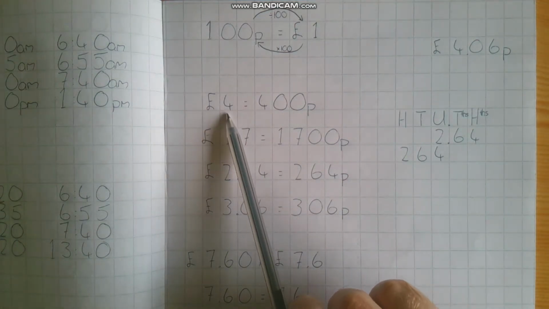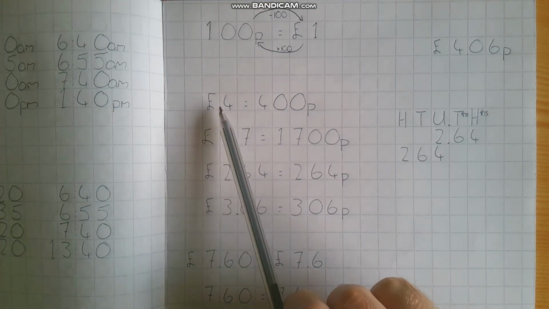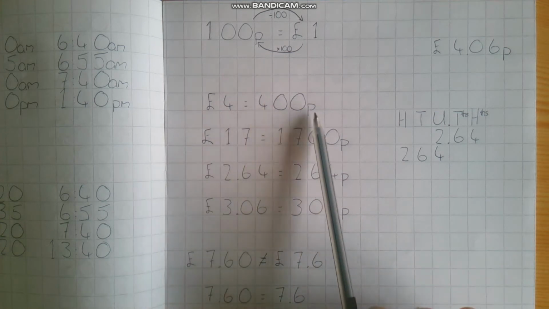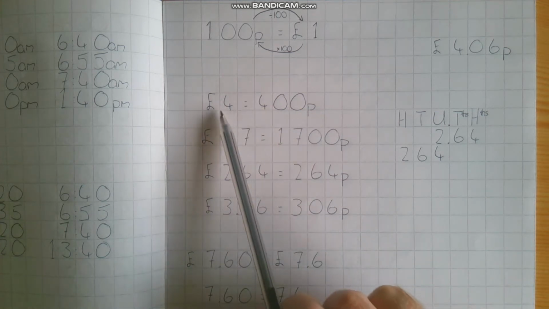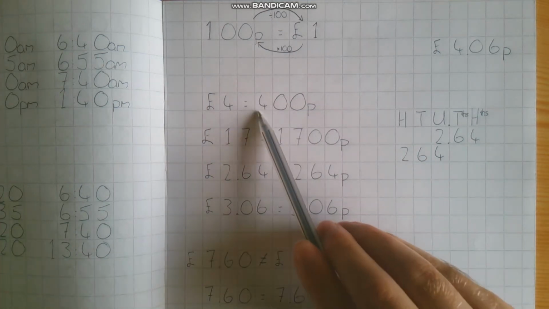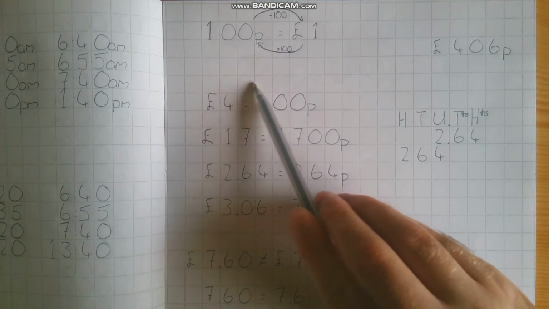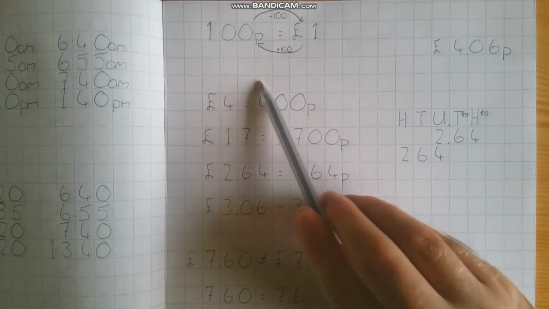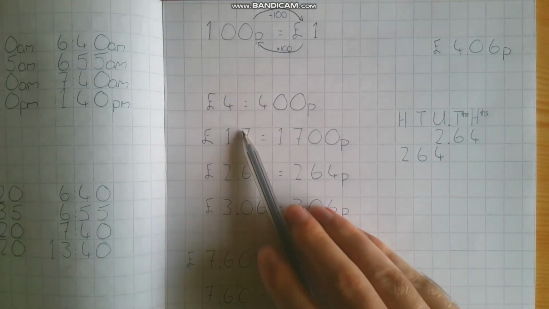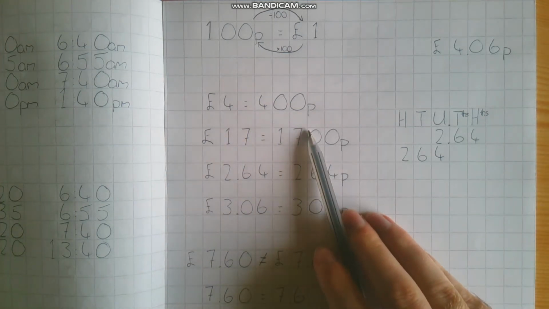So to go from £4, for instance, to pennies, you times by 100. I want the number to end up bigger. So yes, pence are smaller than pounds, but we're thinking in terms of the numbers with conversions. The number 400 is bigger than the number 4. So you want the number to get bigger, so you multiply by 100. 17 times by 100, 1,700.